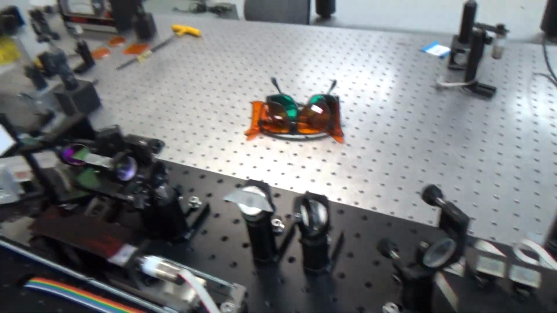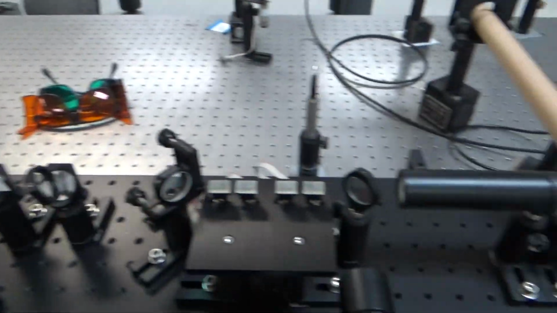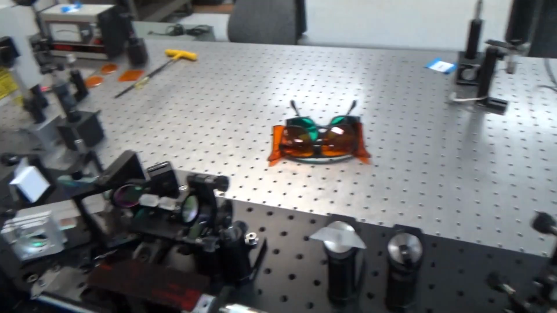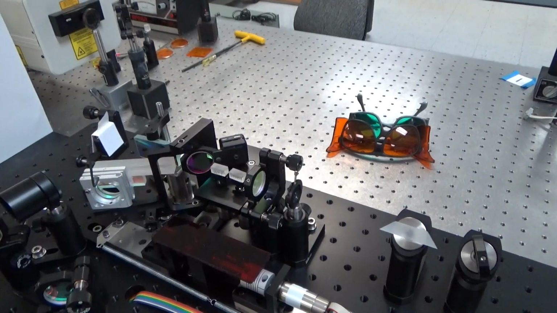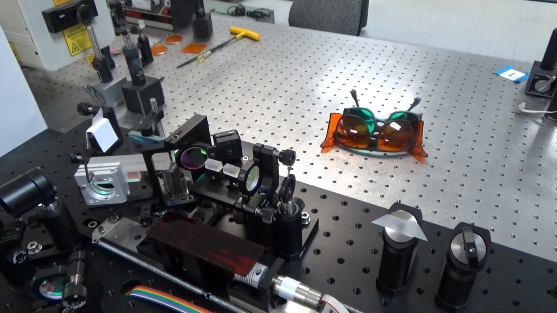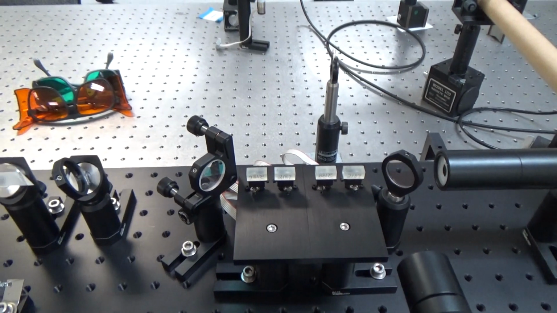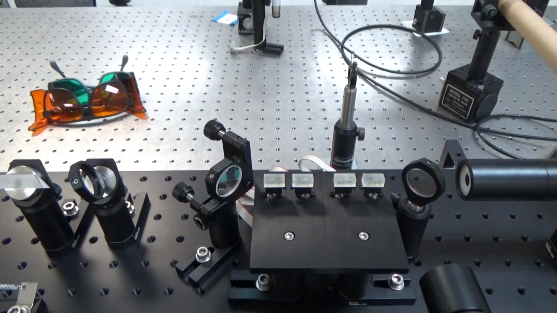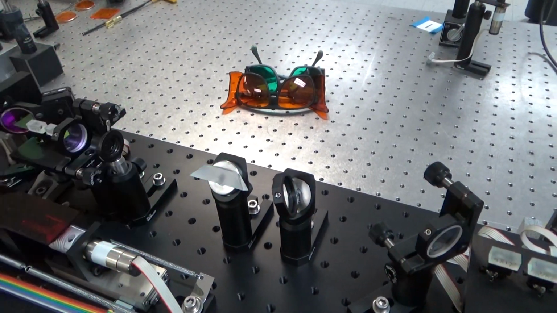So the idler output from the OPO I'm using as a seed input to the OPA stage here. The OPO idler output is vertically polarized. Well, the needed polarization for the light coming into the OPA is horizontal polarization. So that's the purpose of this wave plate.